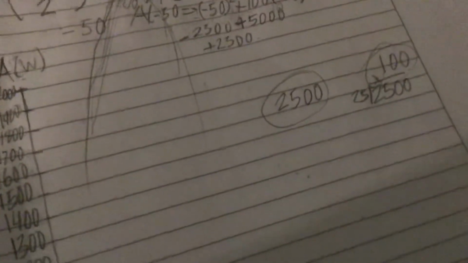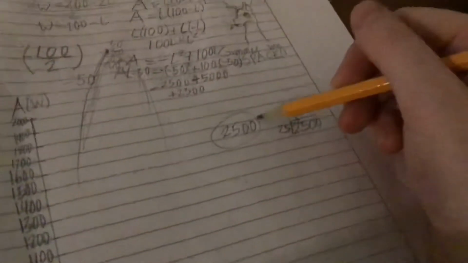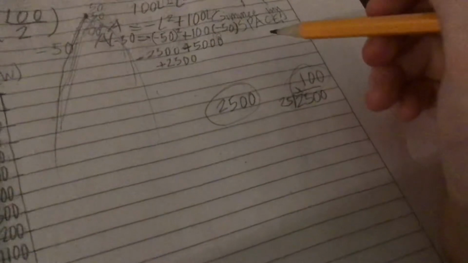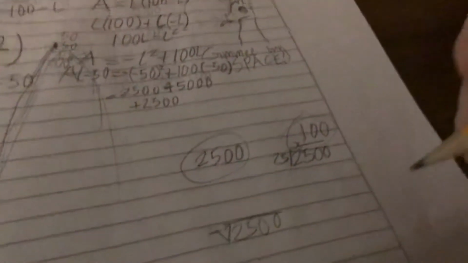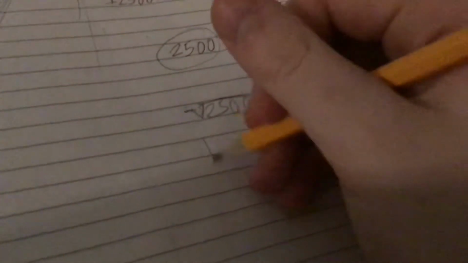And then, oh yeah, what would you get to reach this? In order to reach this, if that's the case, you need 50 by 50, because a square happens to be the most efficient shape when it comes to size.